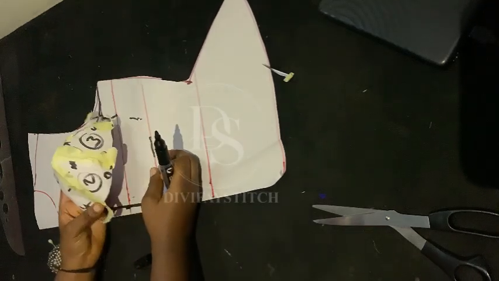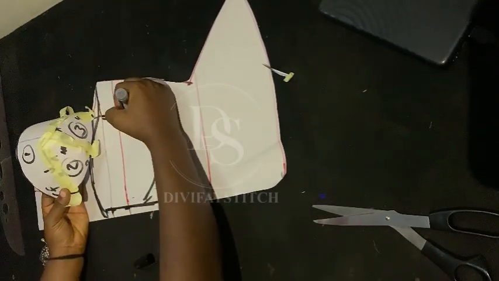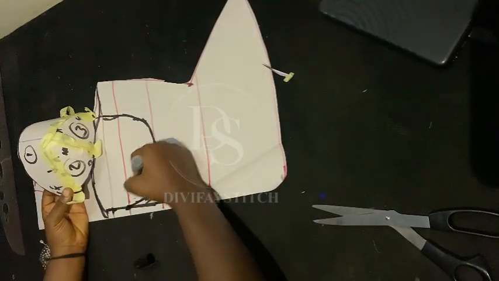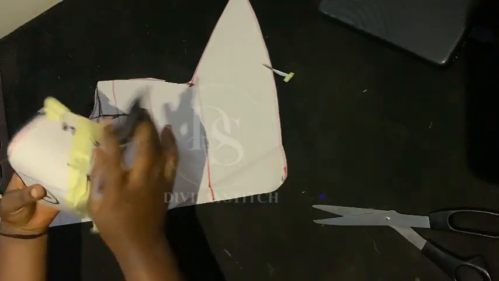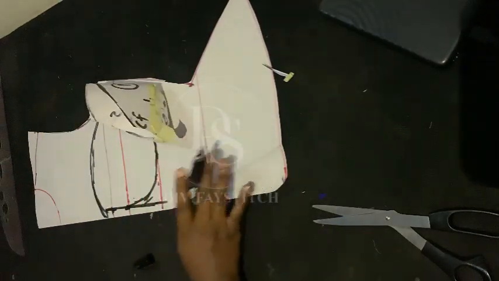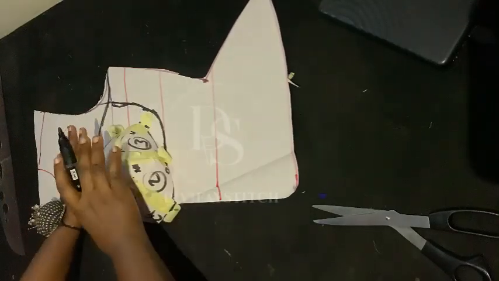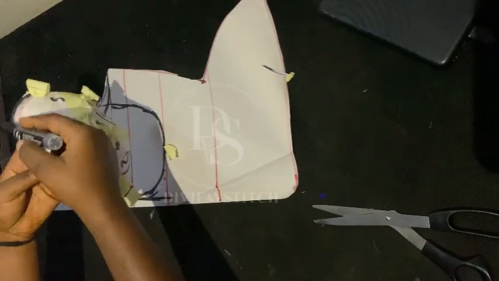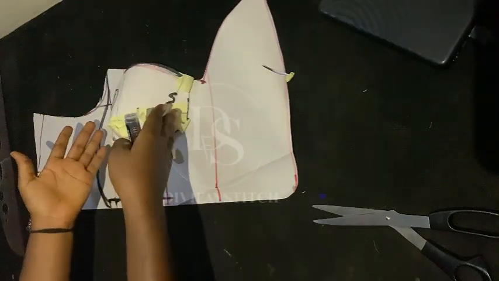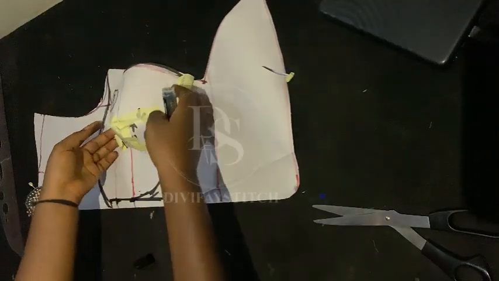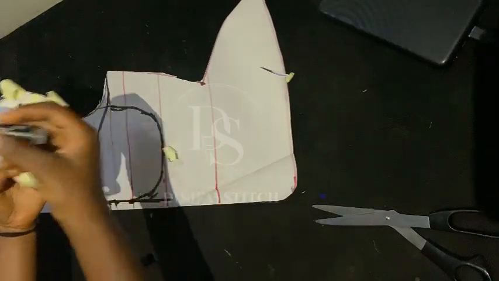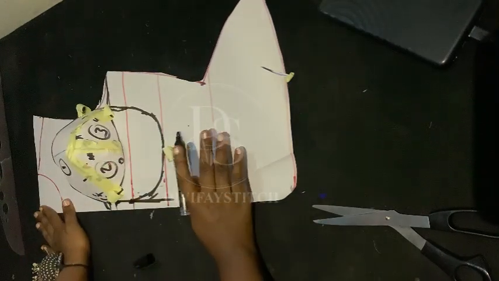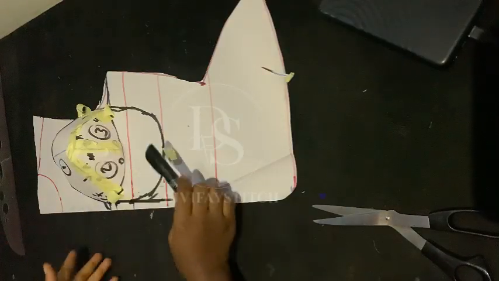So if you want to cut it on your fabric, you will open up this pattern paper, then place it on your fabric, then cut. When you're cutting, you're going to add half an inch all round. It's a three-piece corset, so you're going to place each of these pieces on your fabric. When you're cutting all round, you add half-inch allowance. That's how to cut it on your fabric.